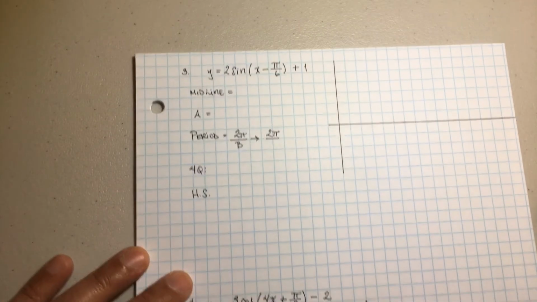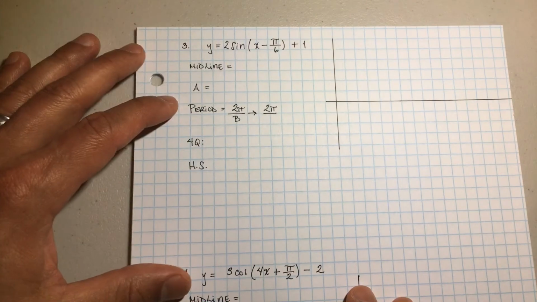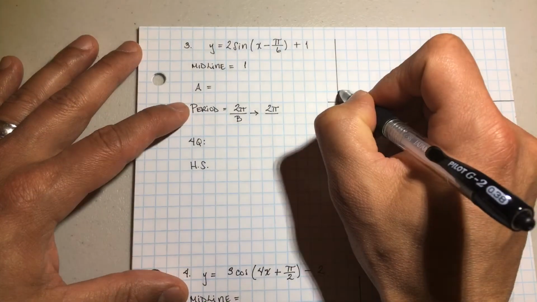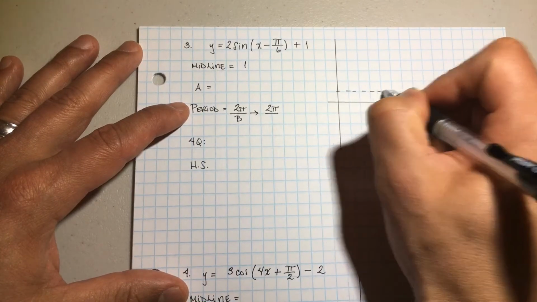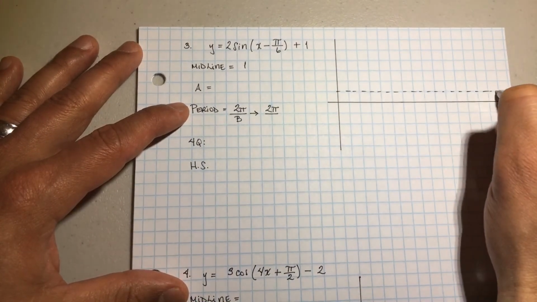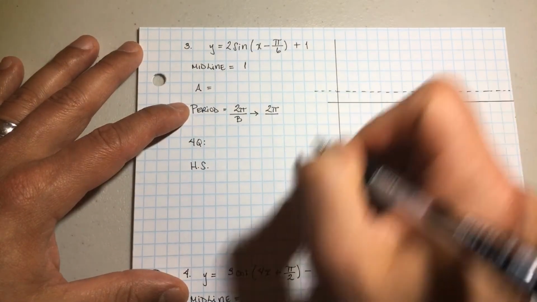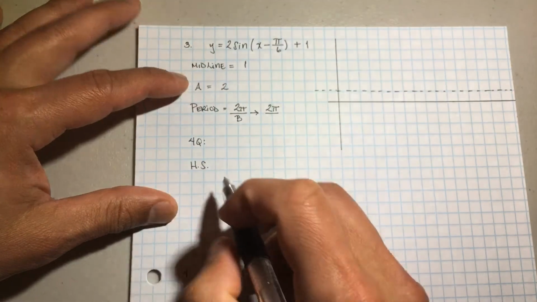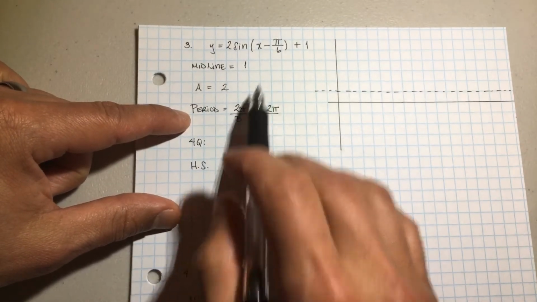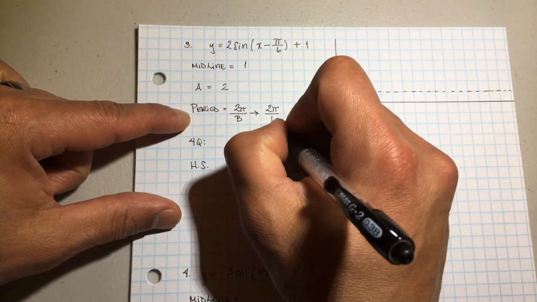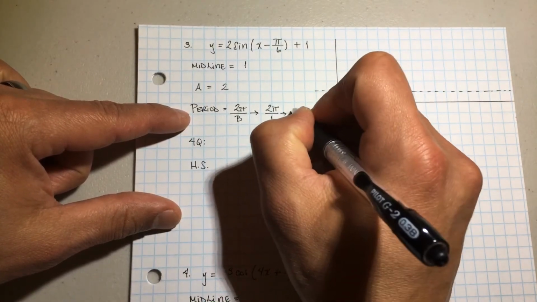All right, same thing here. What do we start with? Midline. What's the midline? Positive 1 right here. We start off with our new midline, just dot, dot, dot. Try to stay nice and neat. Then we go to our amplitude. What's our amplitude? The number in front of the sine, which is 2. What's our period? 2 pi over b, which is whatever's in front of the x. There's nothing in front of the x, so you put a 1, which gives me 2 pi.